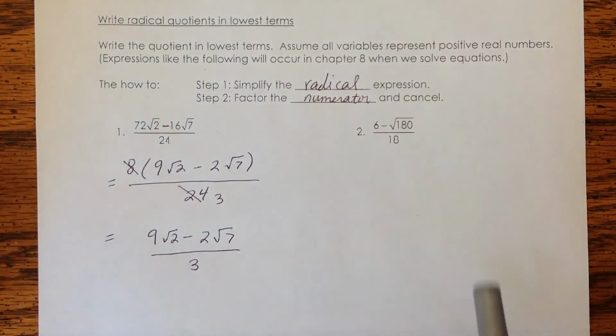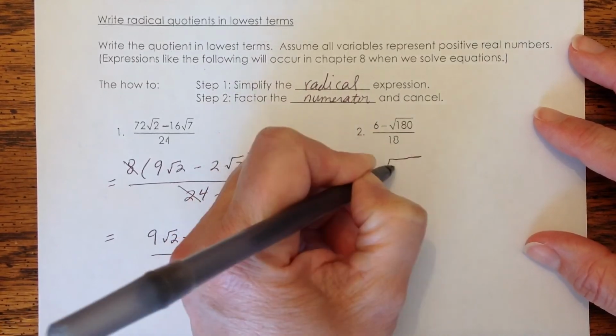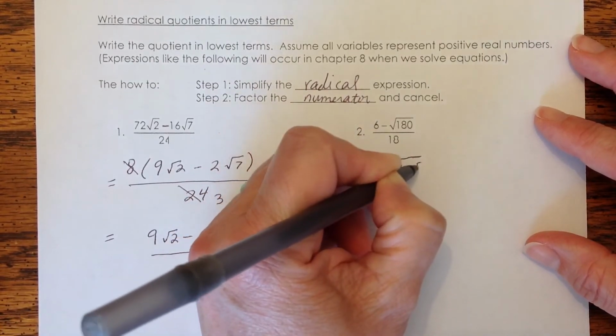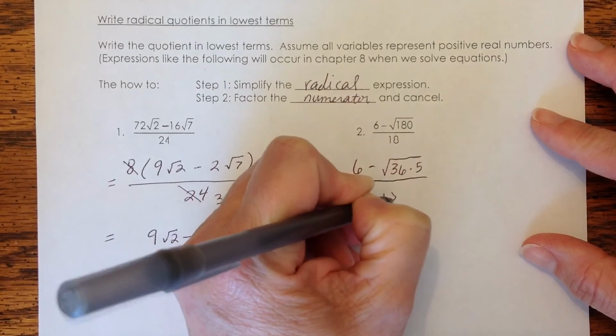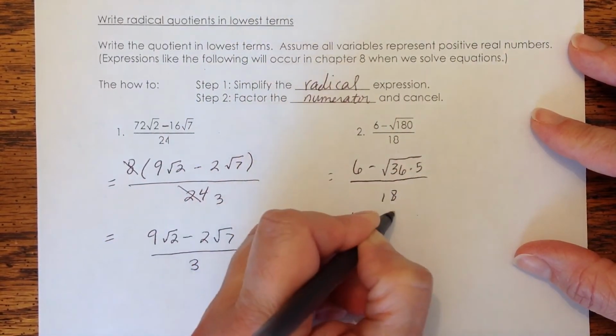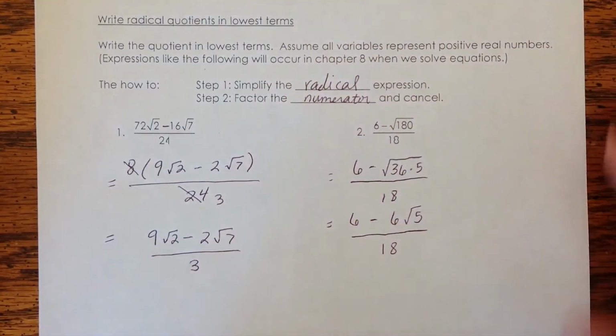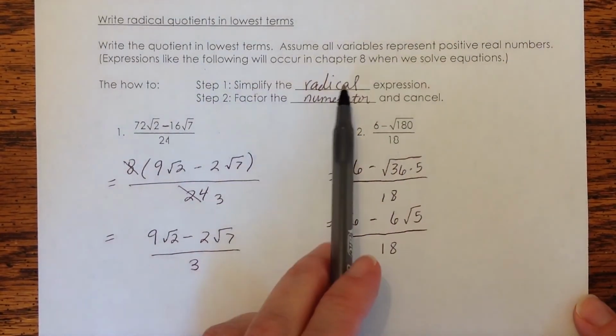Now, when I look at problem 2, I need to first think, what square goes into 180? What's the biggest perfect square? So I'm going to say 36. So 6 minus the square root of 36 times 5 over 18. Now I'm going to clean this up, so I get 6 minus 6 square roots of 5 over 18. So that was simplifying my radical.